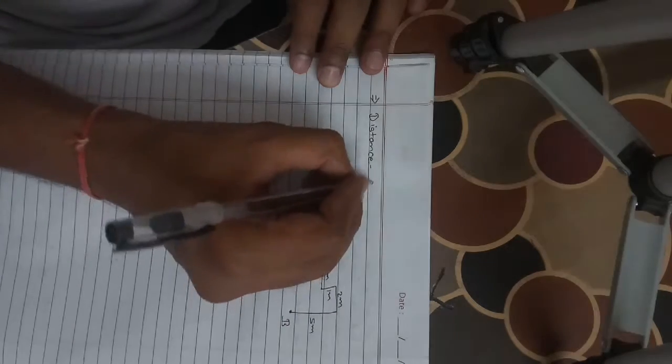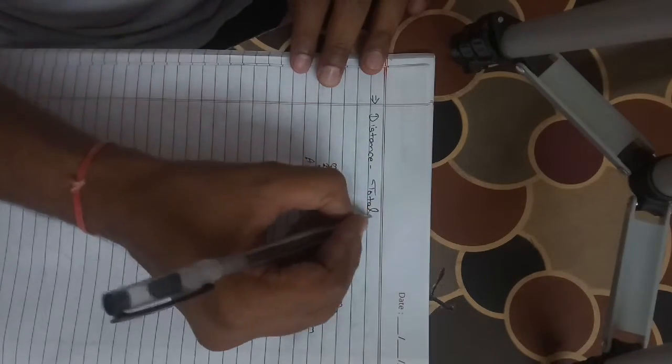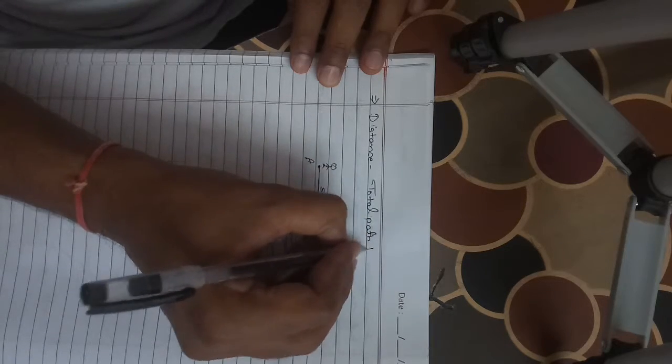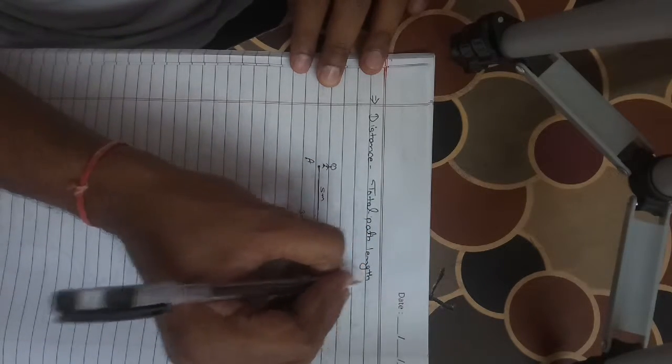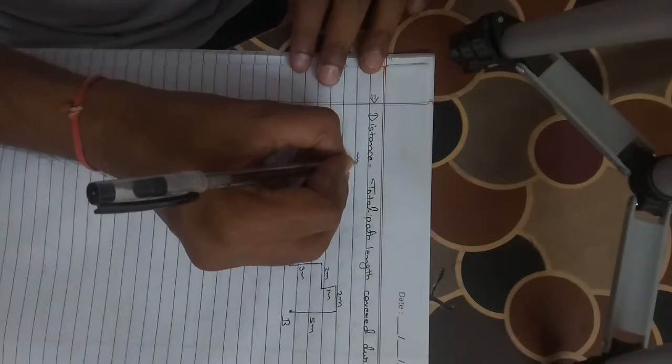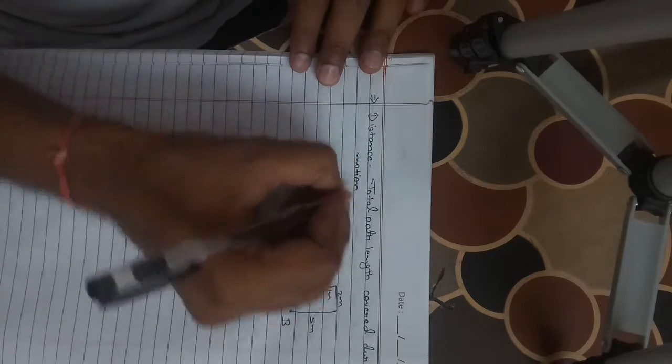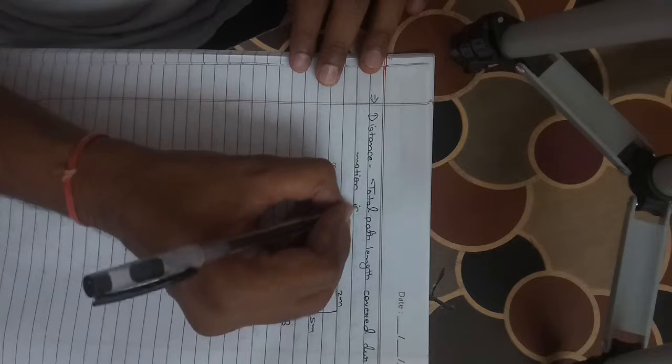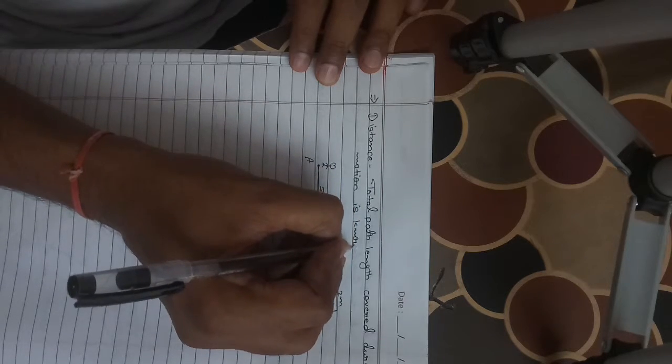So distance is basically the total path length covered during motion is known as distance.